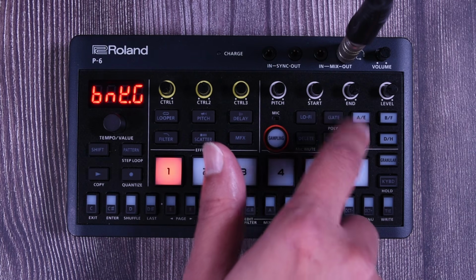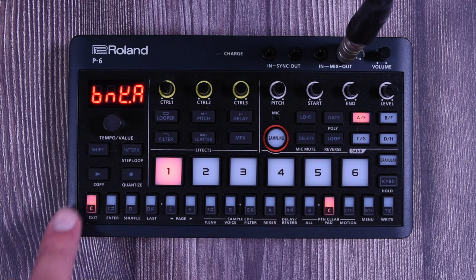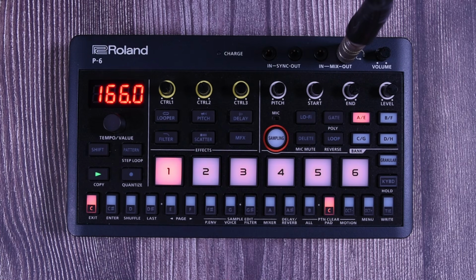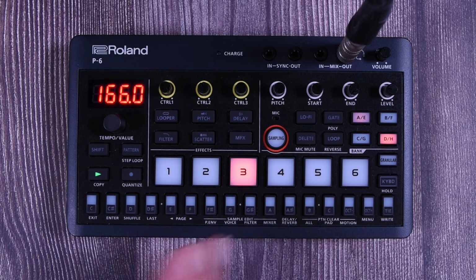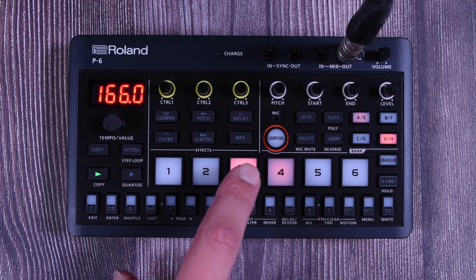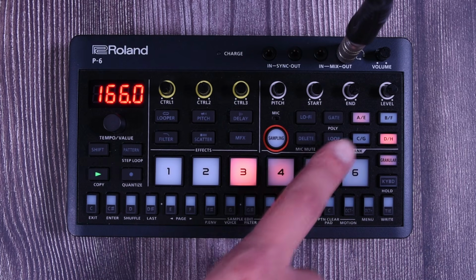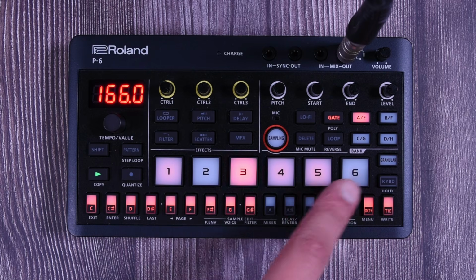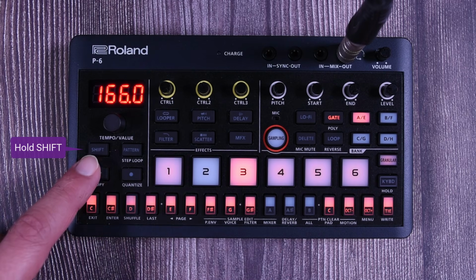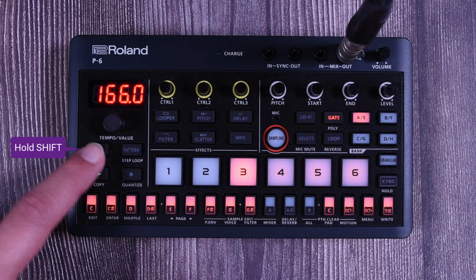I'm going to go back to the bank A. If I play back the pattern, we can maybe go to a different bank and just play on top of whatever is playing back. We can do that. Now, the thing is, if I go back to the bank A, I know that we are using all the samples. What we can do is shift, not play, shift.